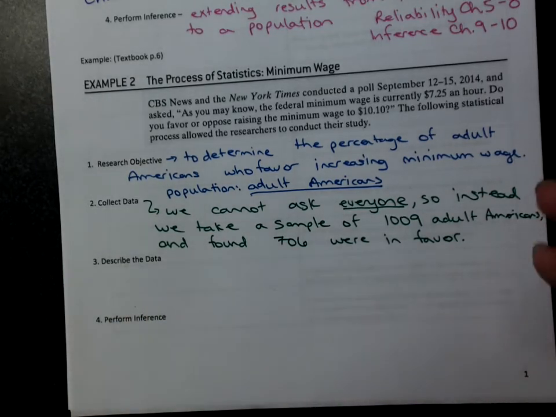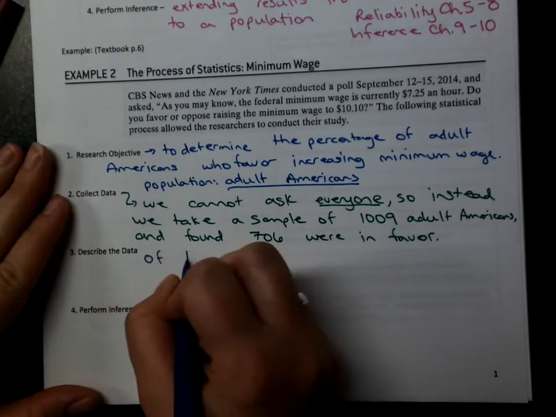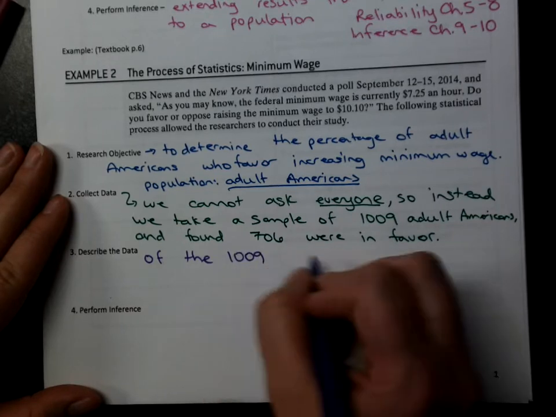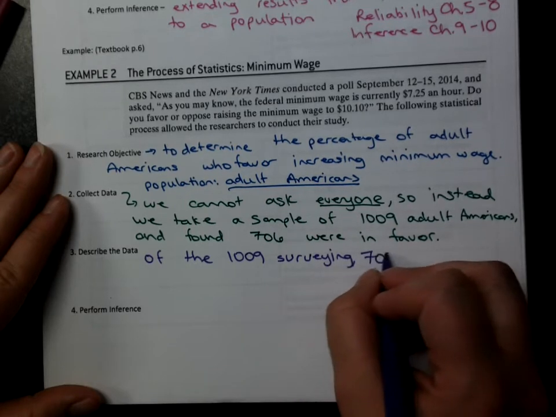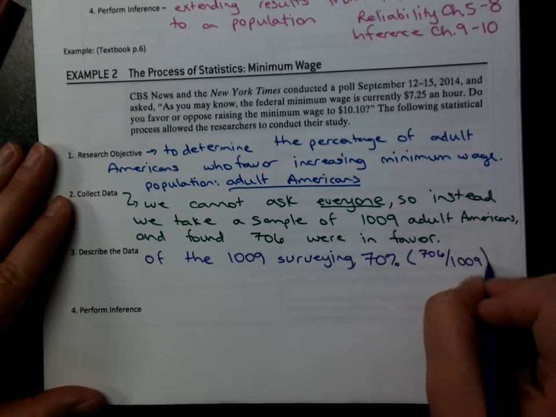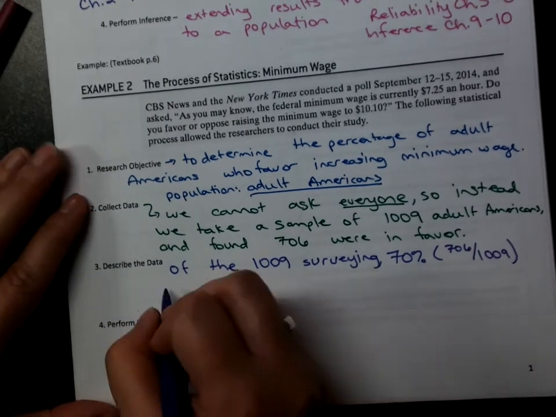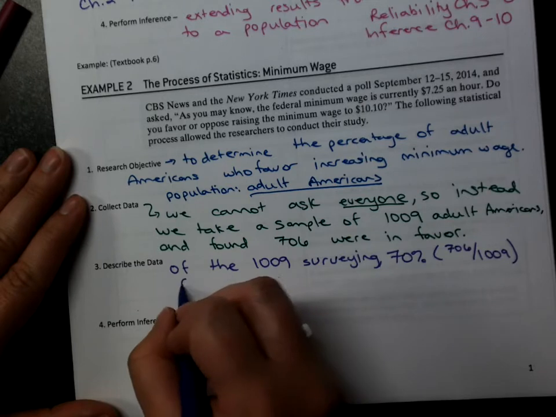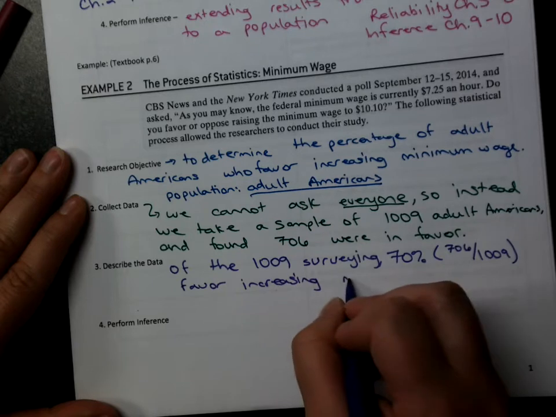Collecting the data takes some time, and we'll talk about proper and improper ways to collect that data. Once we've collected the data, we can describe our results. Of the 1,009 surveyed, they're saying that 70%, and they got that from 706 divided by 1,009, we'll talk about how to do that more later, 70% of them favor increasing the minimum wage.